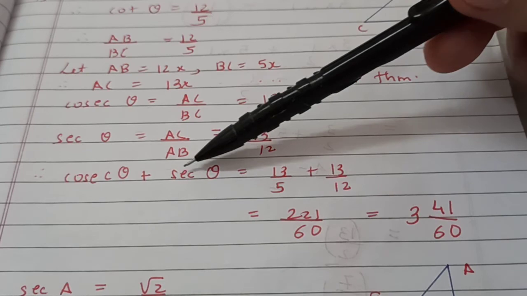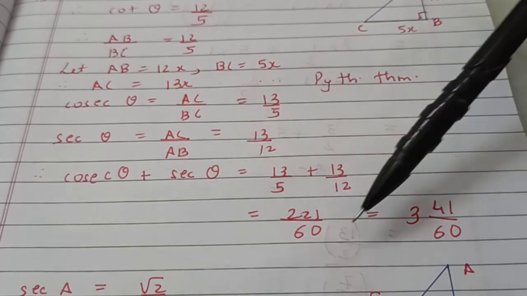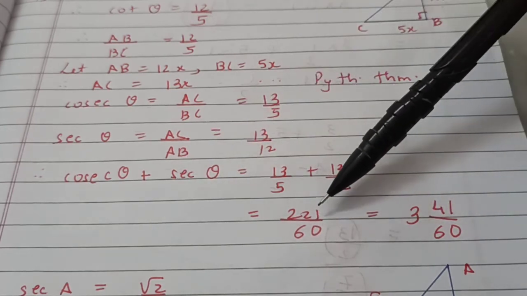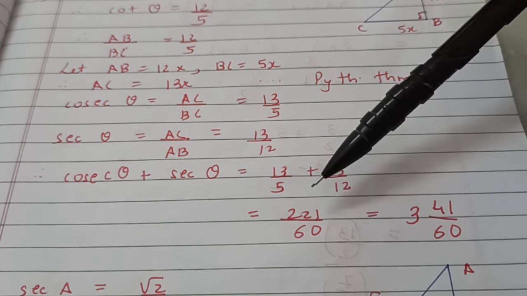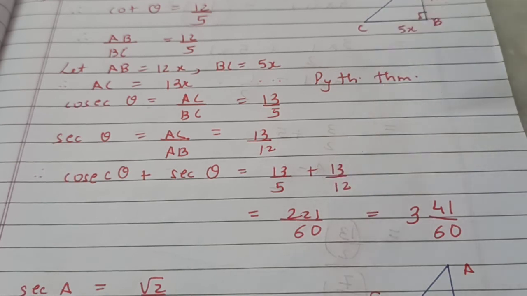This is not an identity. This is not going to be the answer for every sum or every triangle. There are some identities which you'll study in some future chapter. Identities means equations.